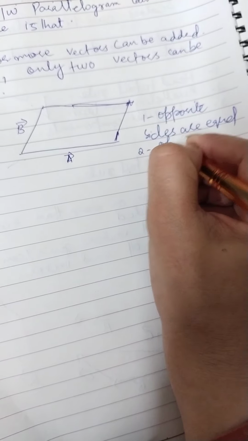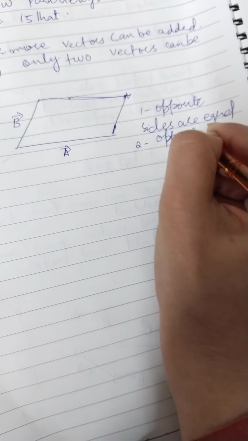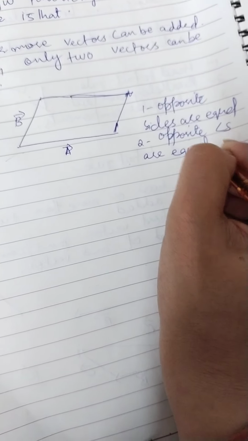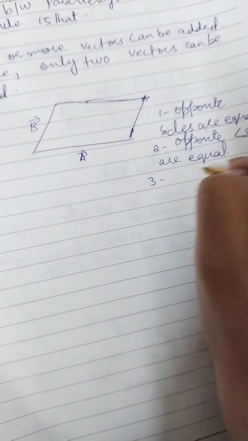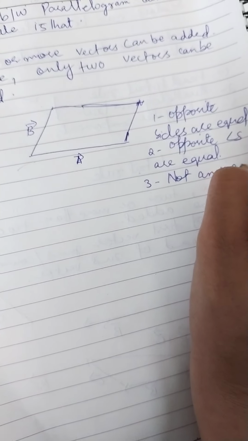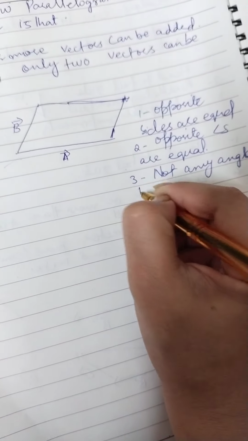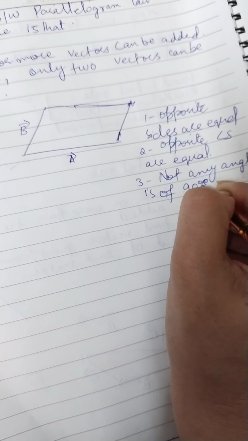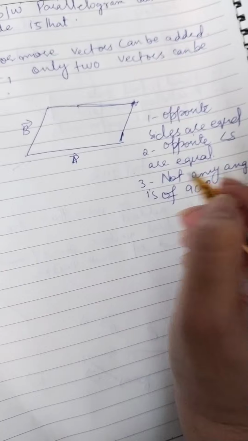Also, opposite angles are equal. And the last main point is that no angle is of 90 degrees. I hope you all understand this.